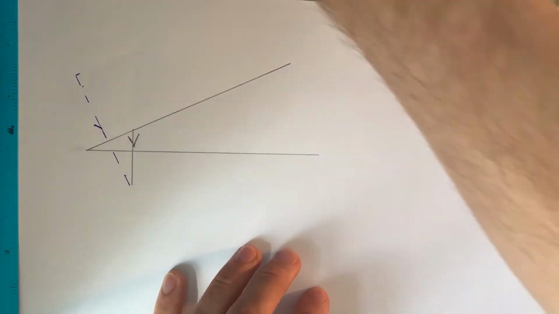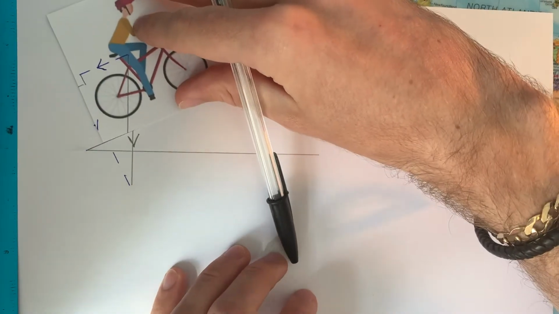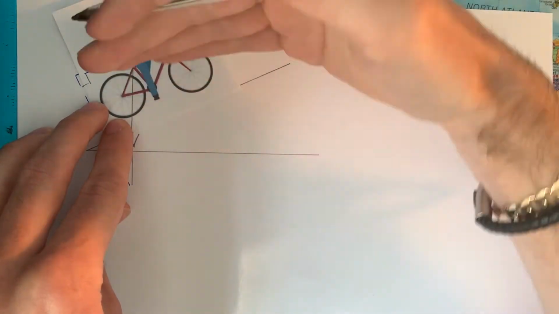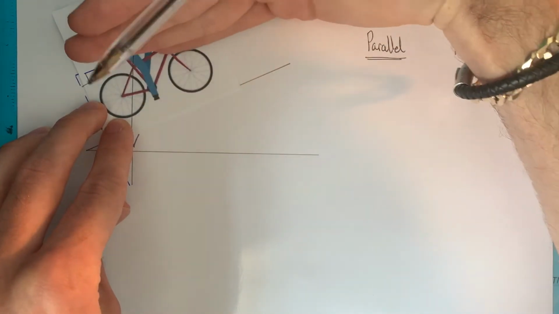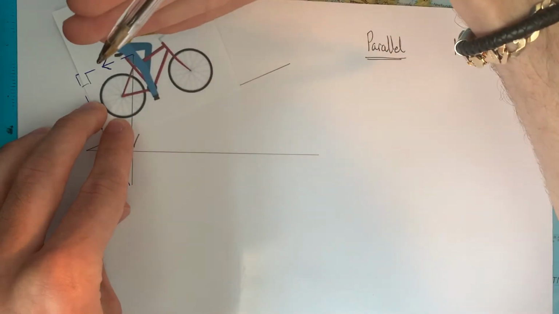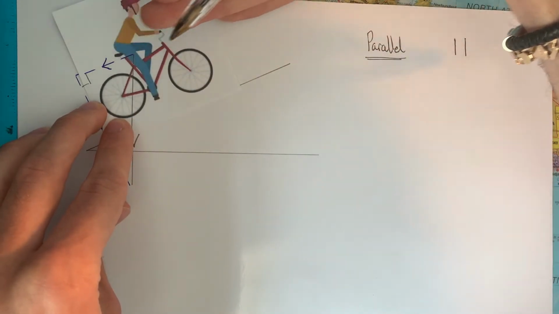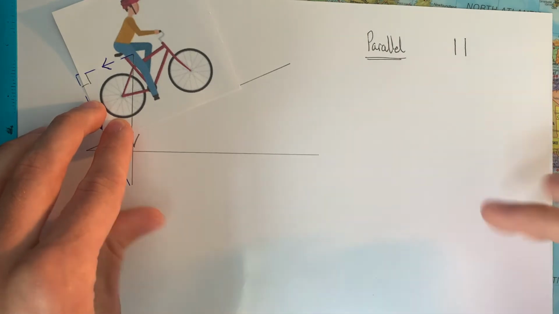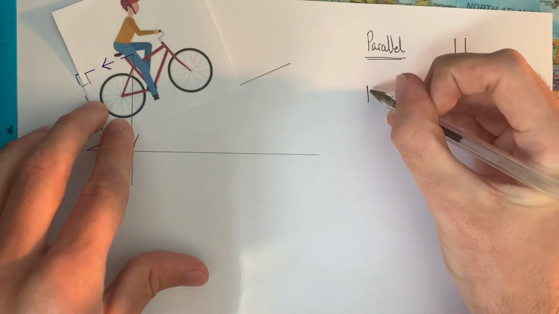So that's why with the cyclist, this component here was parallel to the slope. You can see that this is the line of the slope, this is the line of that force, and they would never meet because they're not at an angle to each other. They are parallel.